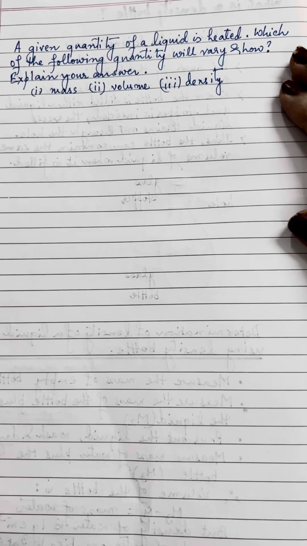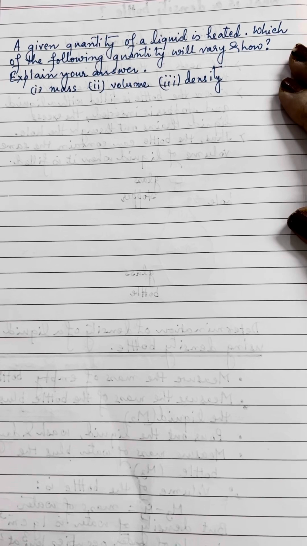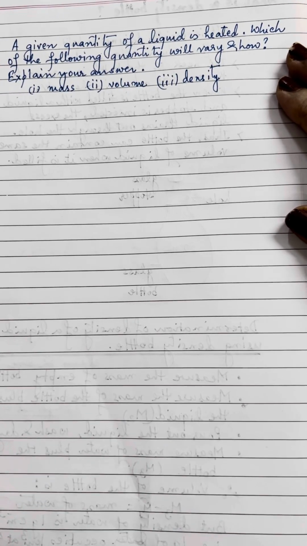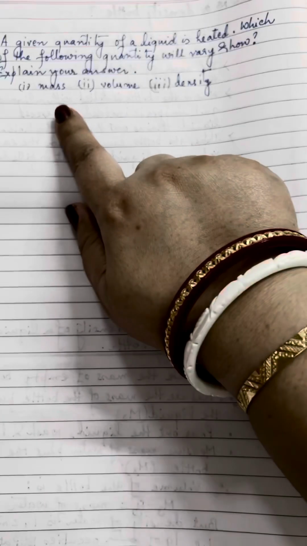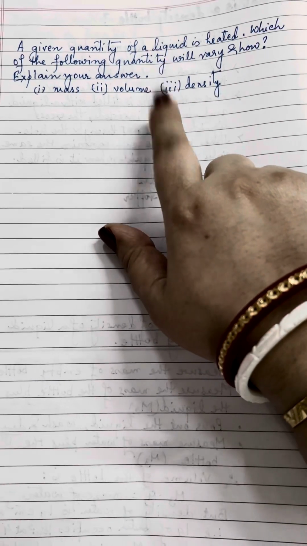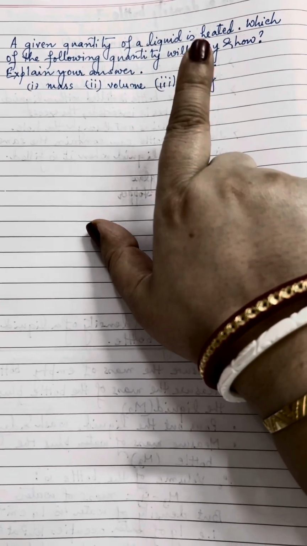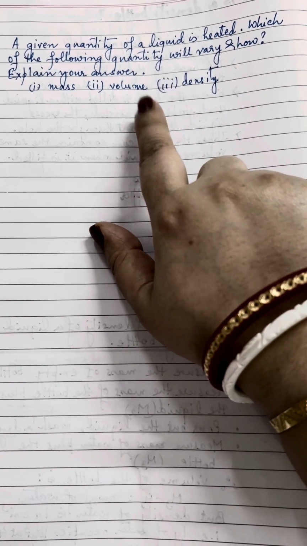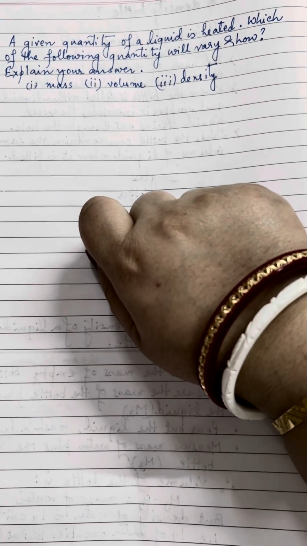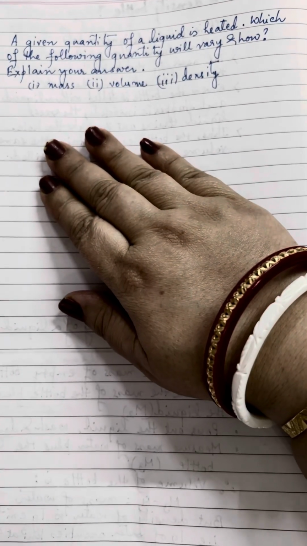A given quantity of a liquid is heated. Which of the following quantities will vary and how? Explain your answer. The physical quantities given are mass, volume and density. You have to tell out of these three physical quantities which of them will vary and why it will vary and how it will vary. Okay? That will be all for today.